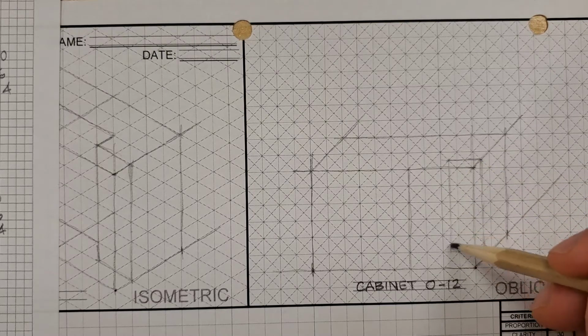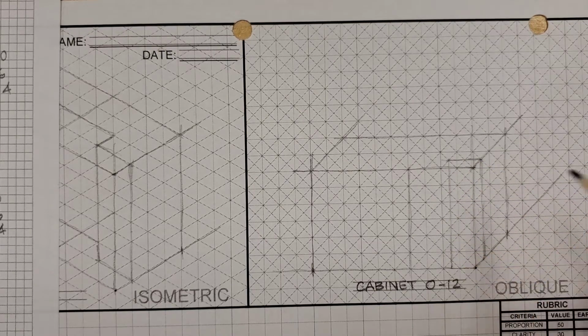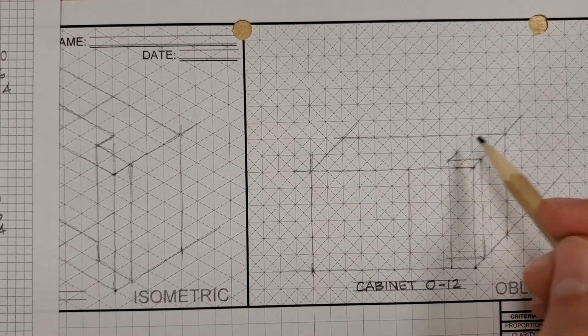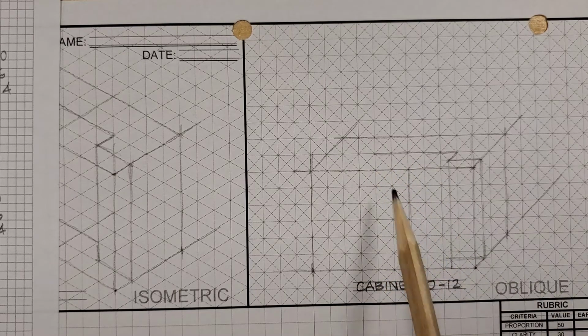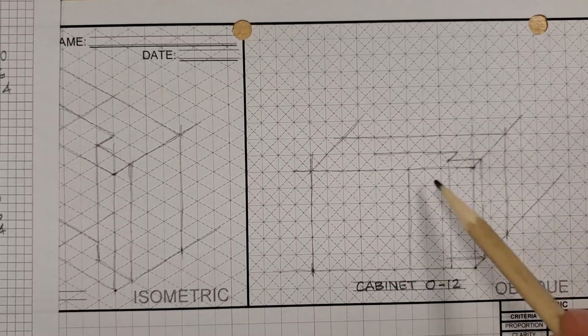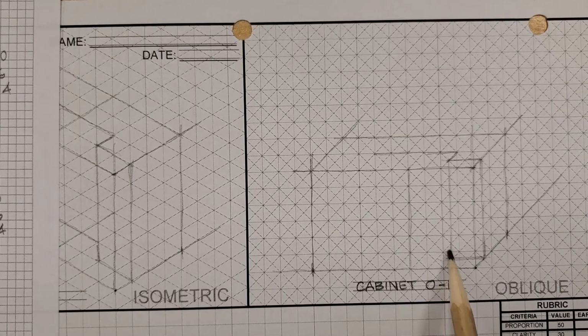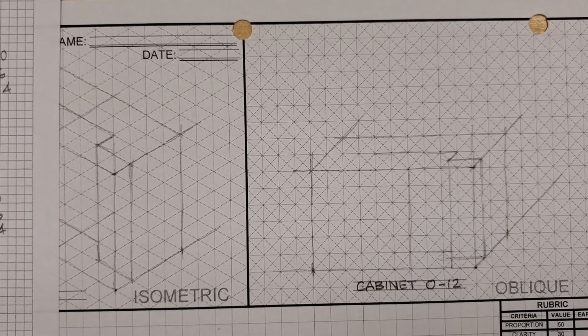So I'm going to have to, oops, not go all the way down. Okay, so it goes over to that point right there, and then I go back half block, and then I can go over to where I am halfway into that square.